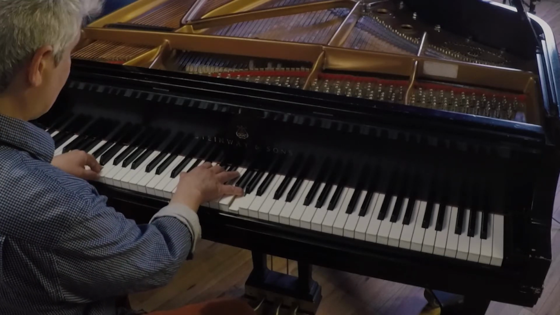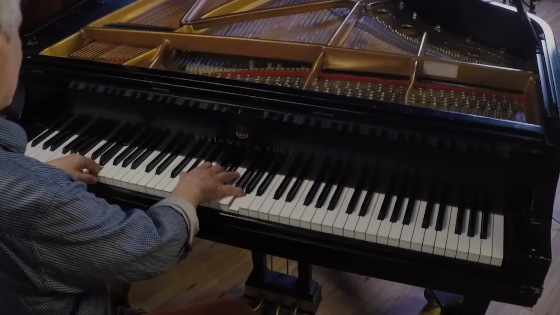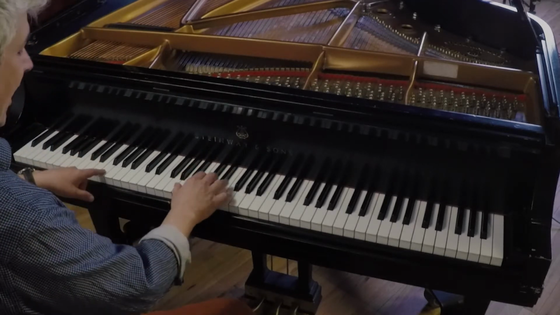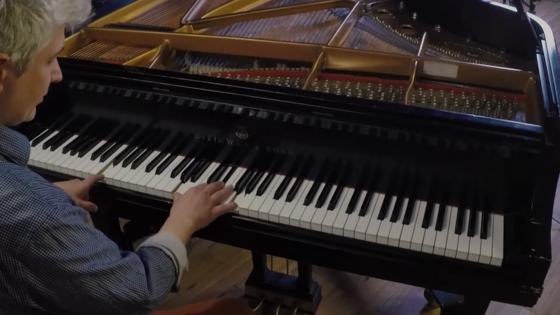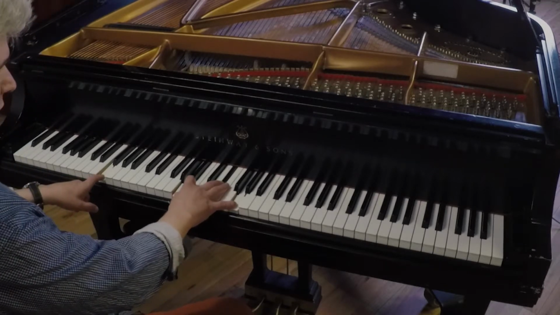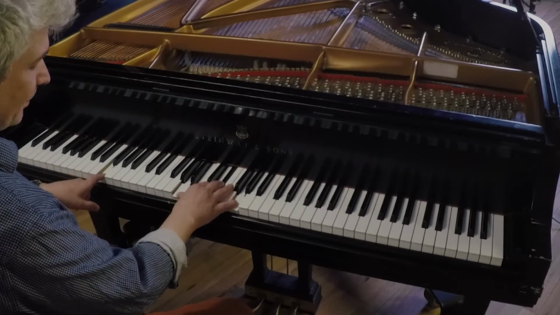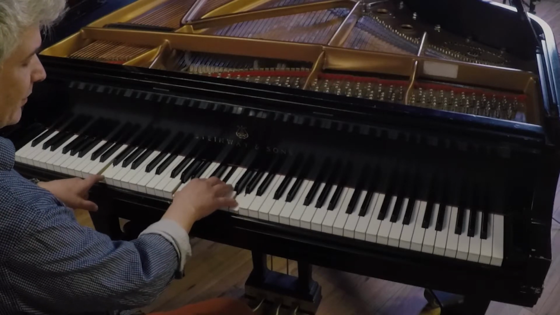This is not hard and fast, of course. Just a general rule. F7, nice Mixolydian sharp 11 sound. So 9, 13.